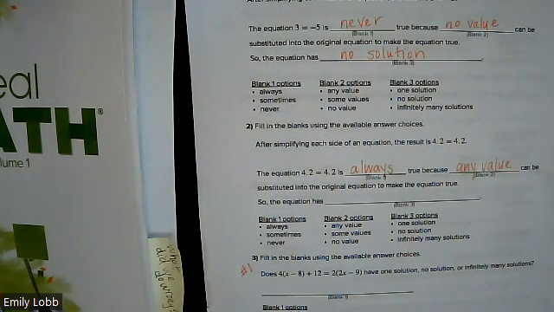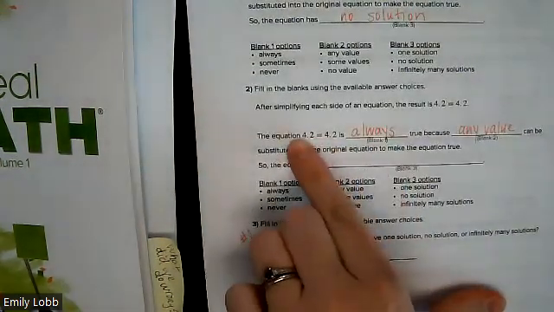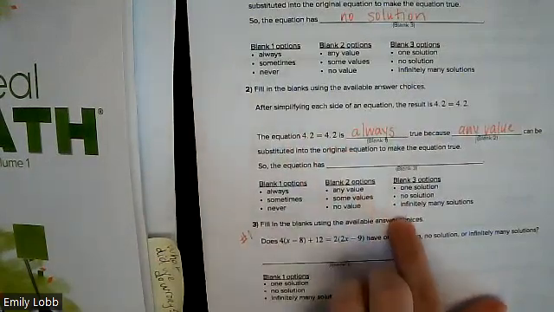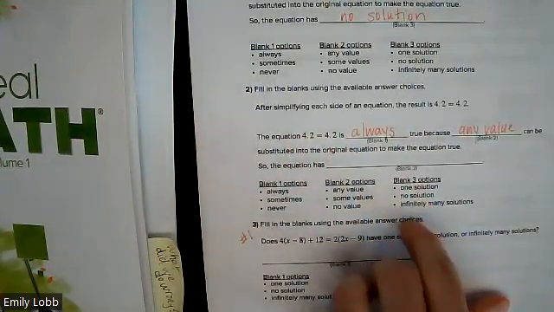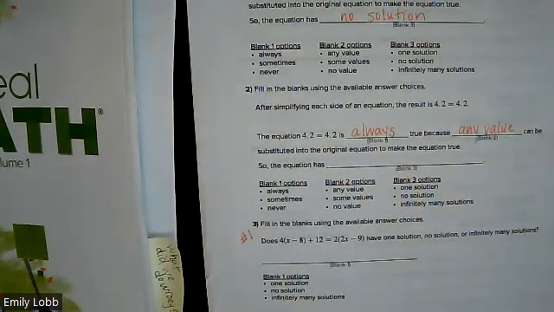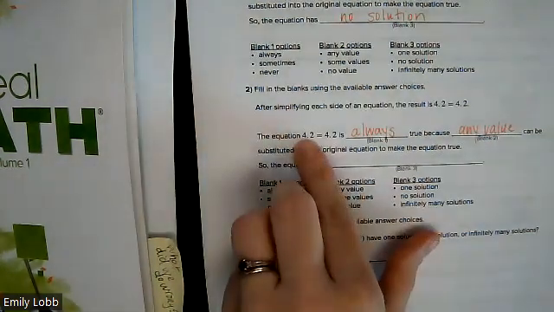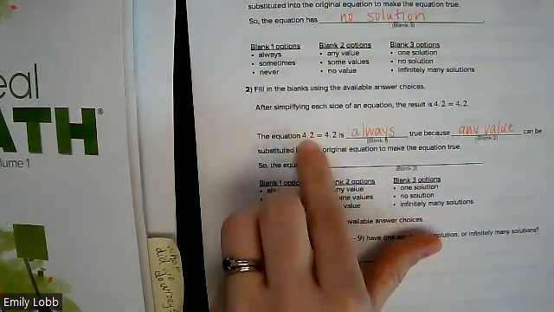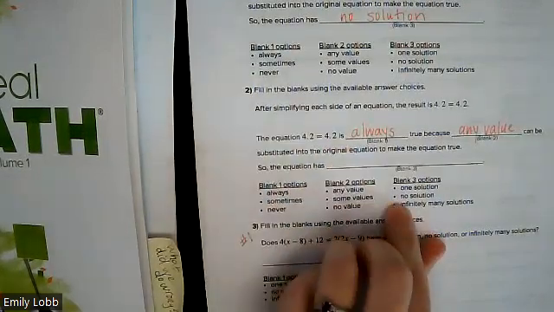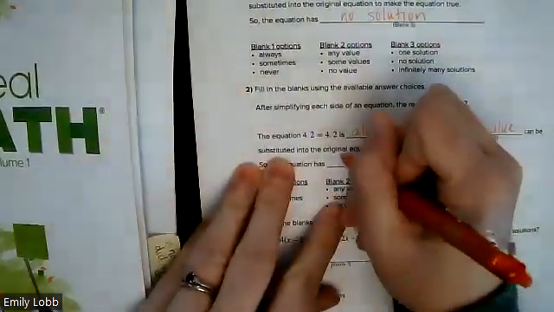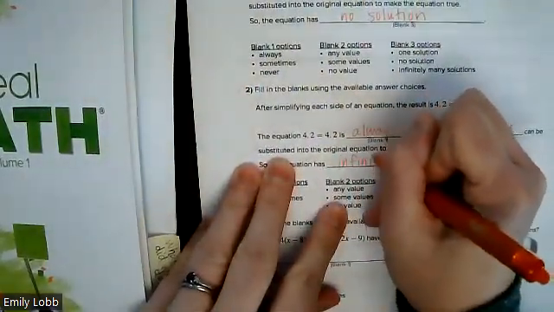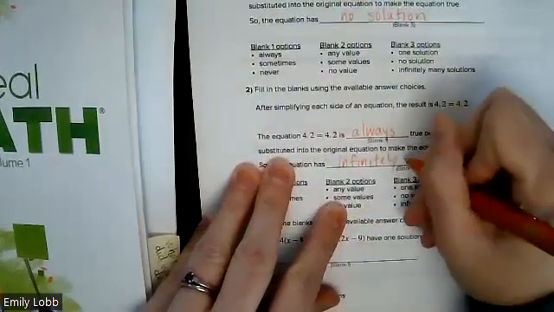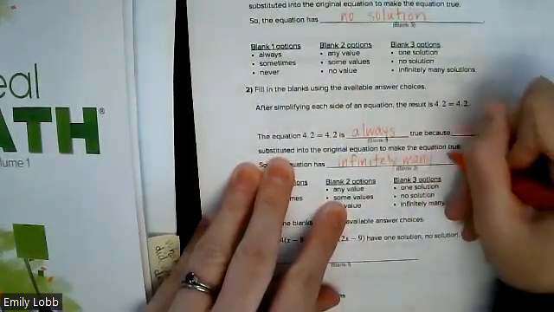Boys, please. So if it's always true, if we end up with a number equals that same number, we have what? 1 solution, no solution, or infinitely many solutions? Nope, not 1. 1 would be if we had x equals something or a letter equals something. Here, if it's always true, we have infinitely many solutions because we can put any value in for x. So infinitely many solutions.